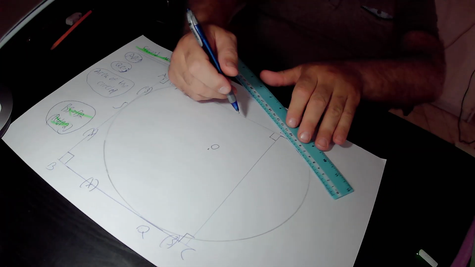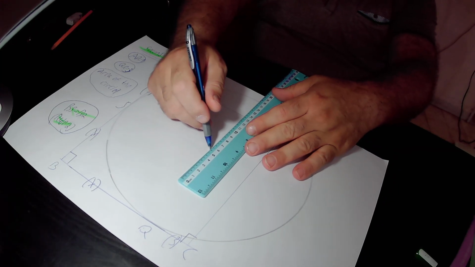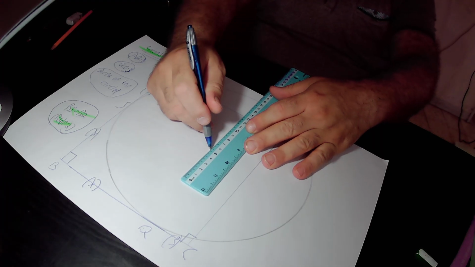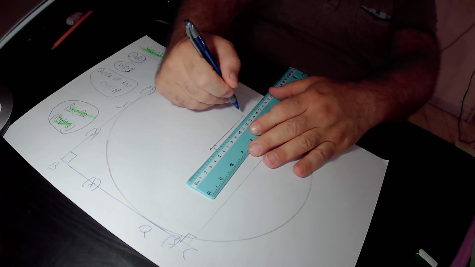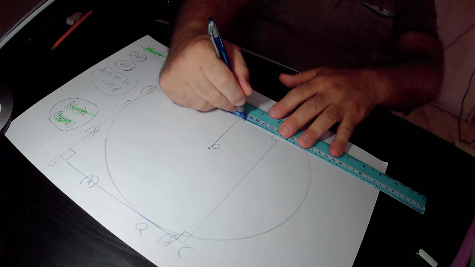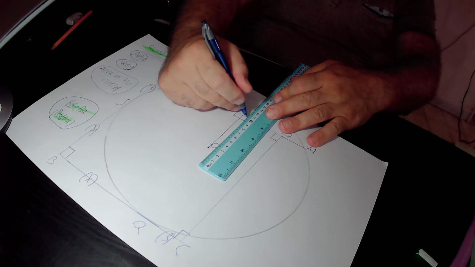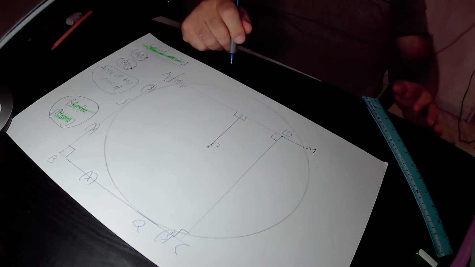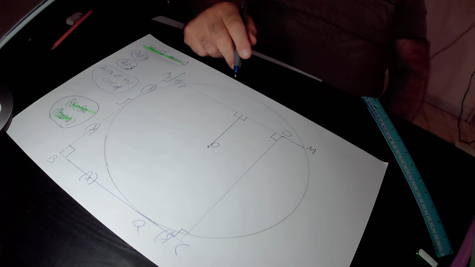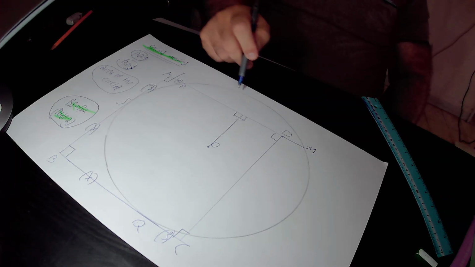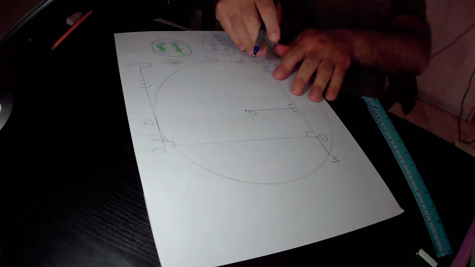So this angle equals 90 degrees, and this angle also equals 90 degrees according to our construction. We call the touching point of the perpendicular from point O on PM point N.